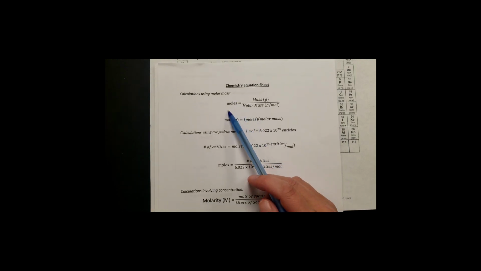Now when it comes to moles, what does moles mean? It was explained in the PowerPoint video, but as a reminder, a mole is defined by Avogadro's number. So looking at Avogadro's number, that's this number here, 1 mole is equal to 6.022 times 10 to the 23rd. And the word after this times 10 to the 23rd is entities. What entities means is entities can be several different things. It could be atoms, it could be molecules, or it could be formula units.